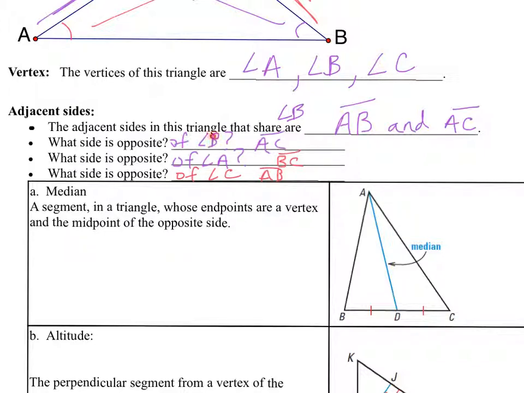And in each of these examples you can see that here we want the opposite side of angle B. Well, that's AC, because angle and opposite side, you're going to have all three letters, A, B, and C. Here, opposite A, you're going to have B and C, because those are the only two letters not here. Opposite angle C, you're going to have AB.